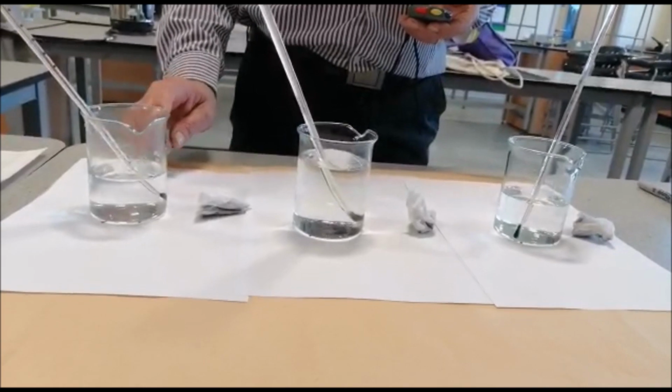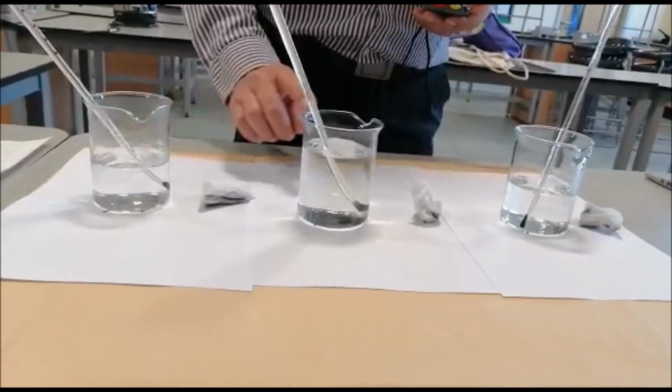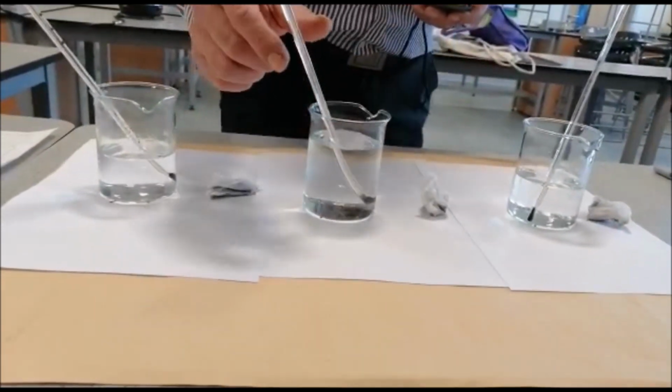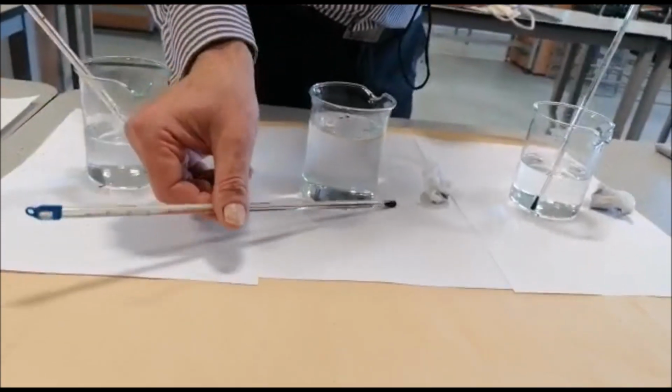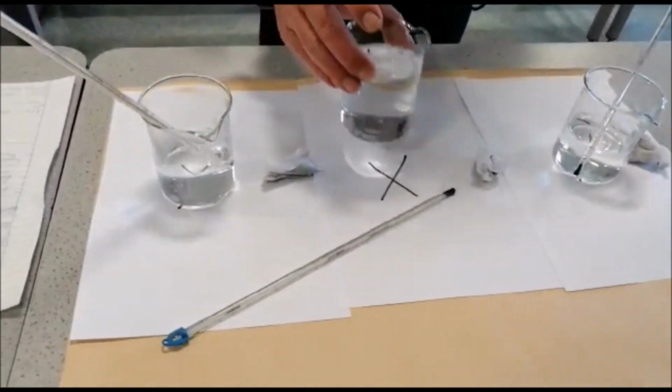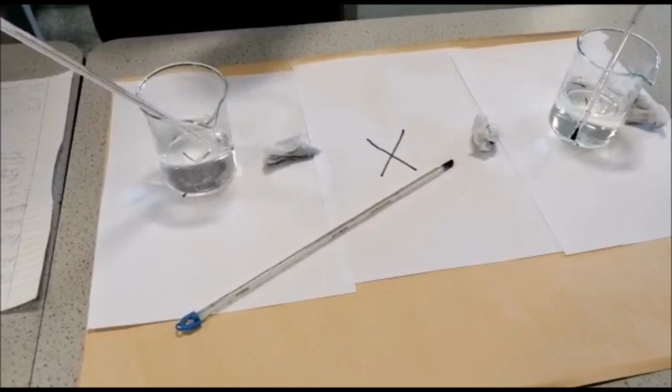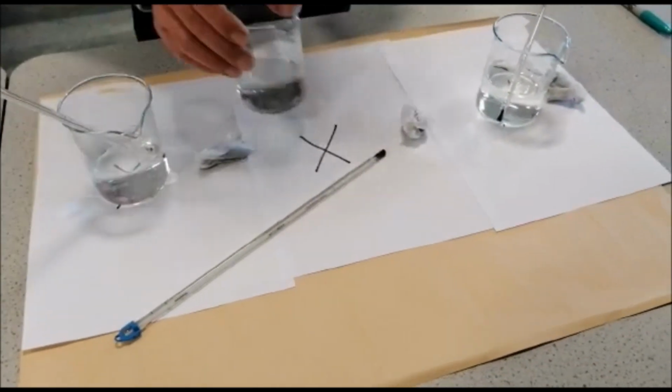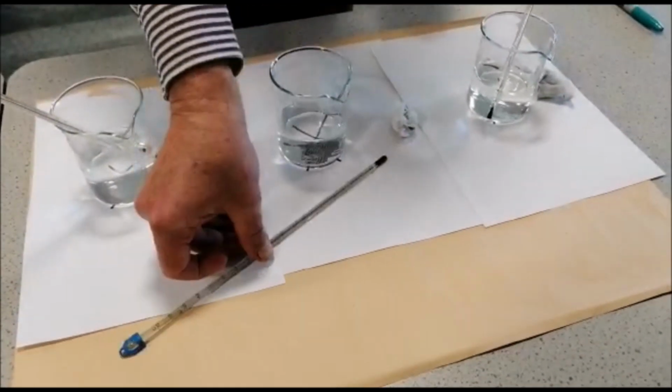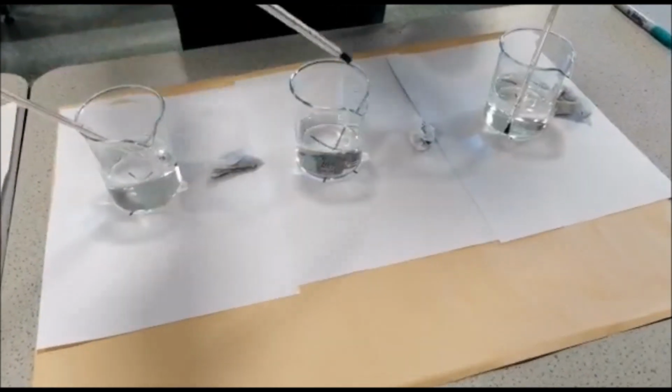Okay, you've mostly spotted it. The mistake is that I've got different amounts of water in each one. So I'm going to remove the thermometer and put a beaker with the right amount of water in it. Okay, so now I've got 3 beakers all with the same amount of water.